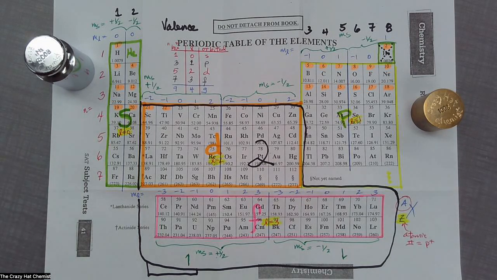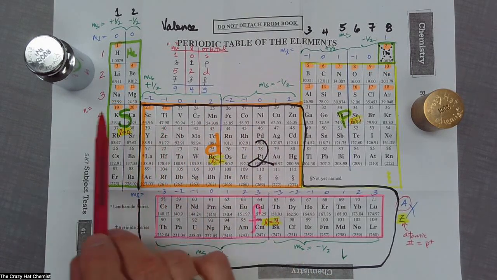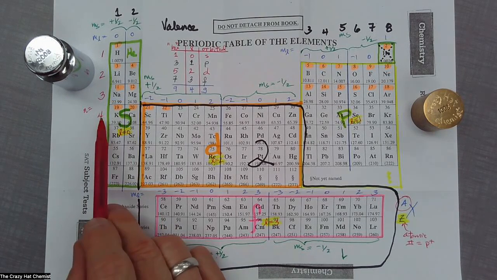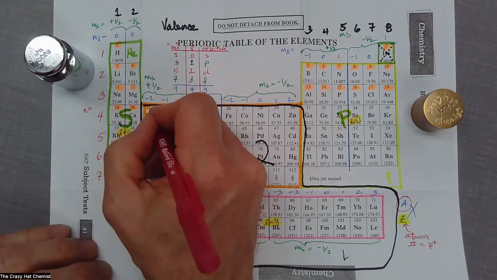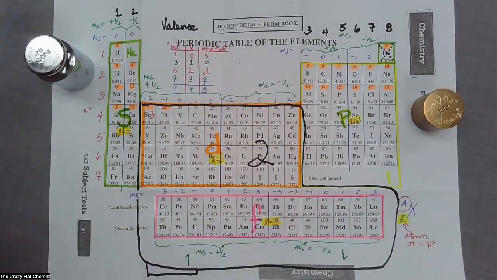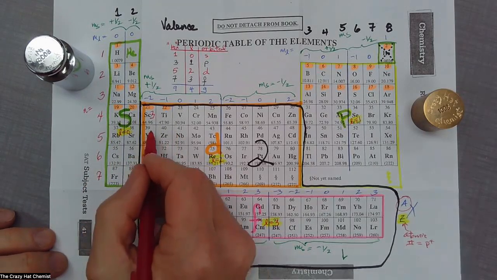Now there's one more thing that we need to add to make it really totally complete, and that is this D block. This D block right here, their N value is 1 less than the period. So it's in period 4, and so that would be a 3. So this is really a 3D. And that same thing would correspond to the rest of the Ds.